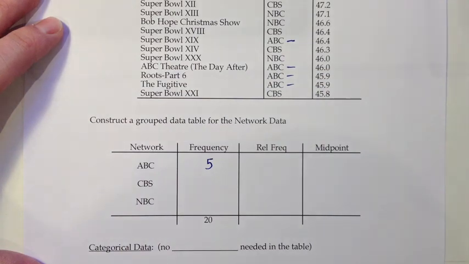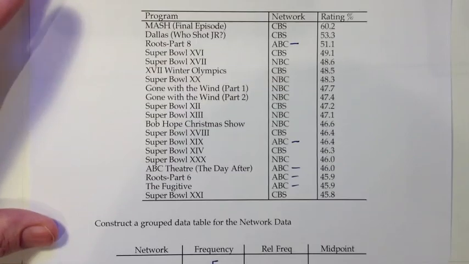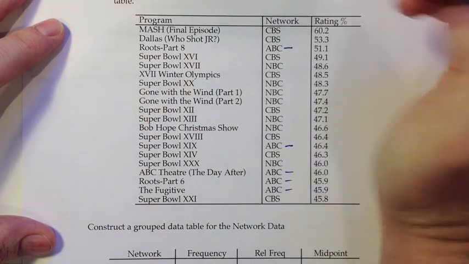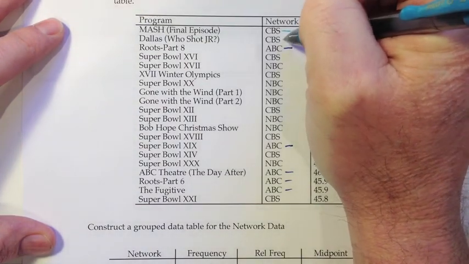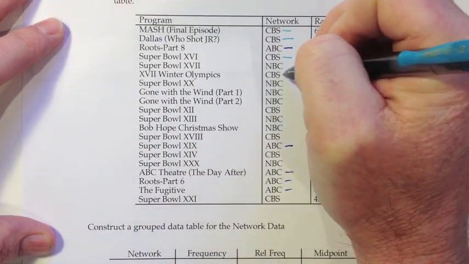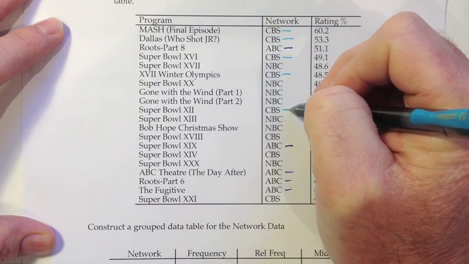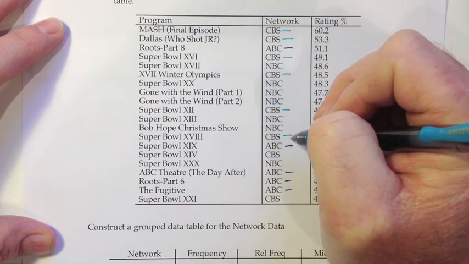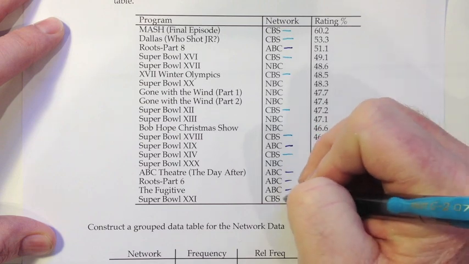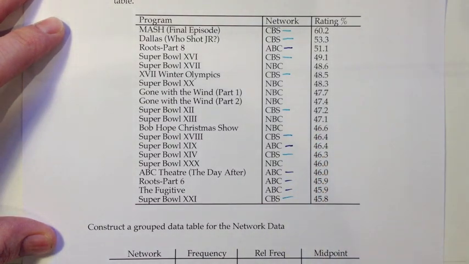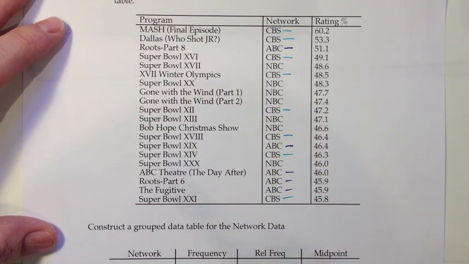on the ABC line. And then I'd want to do the same thing for CBS. So we go through looking for those. There's 1, 2, 3, 4, 5, 6, 7, 8 of those. So I can go ahead and fill that in now.